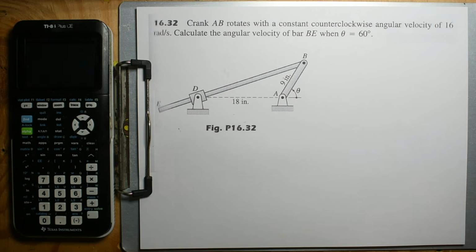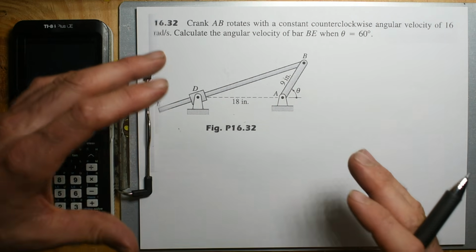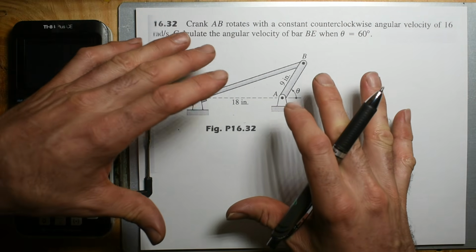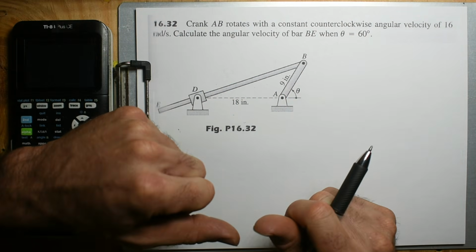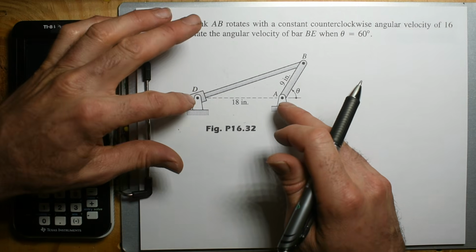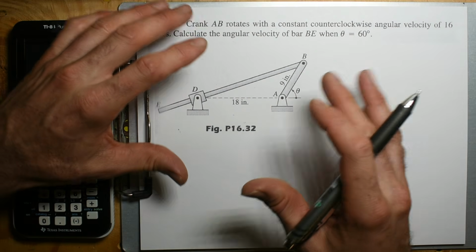This problem I did last night, but I kept getting the wrong answer. So I'm going to do this in 2 parts. One is to solve it using the equation of relative velocities. Part 2 will be, can't we just figure this out using trigonometry?